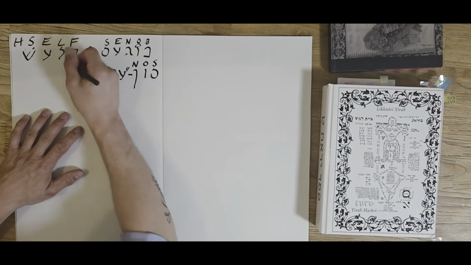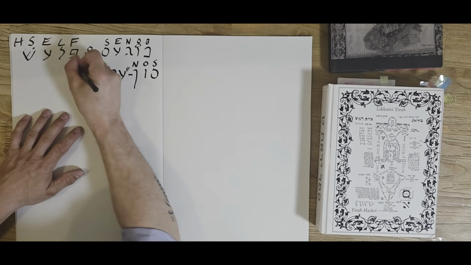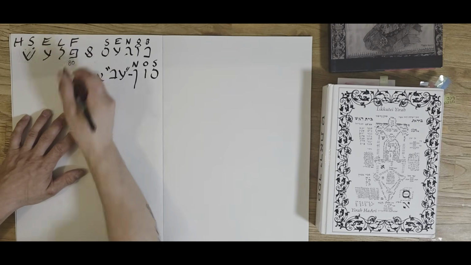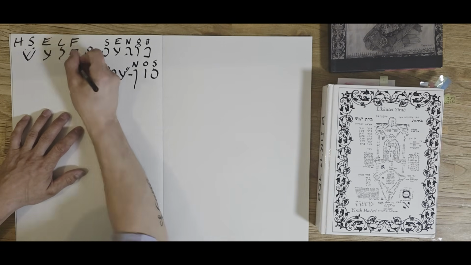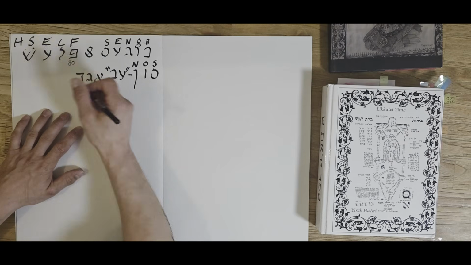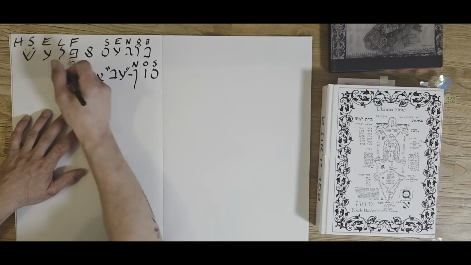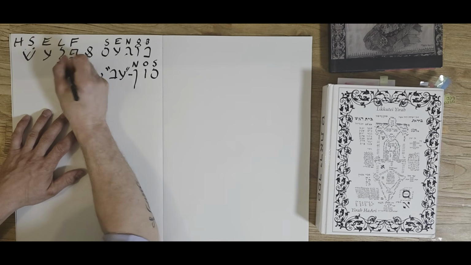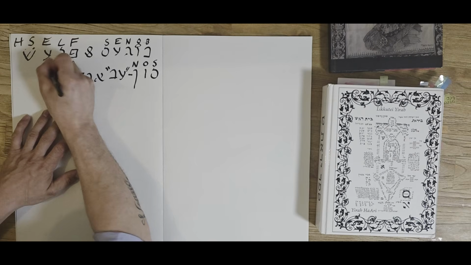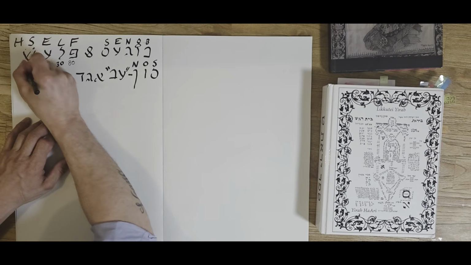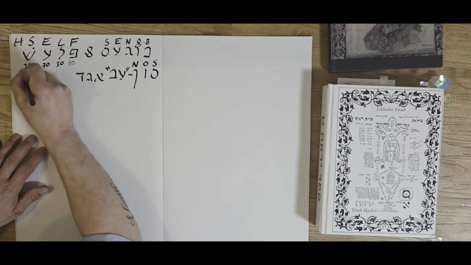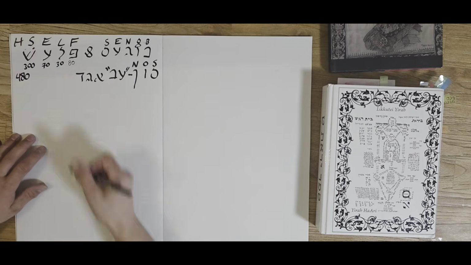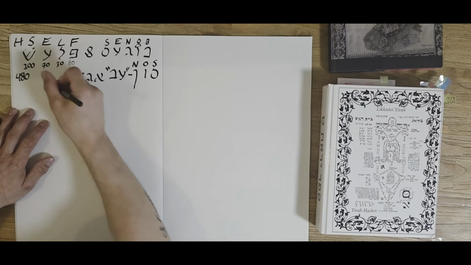Okay, so this, the Fe, this is mouth or Yesod or 80. In this case, we'll do first the gematria. 80, this is 30, this is 70. So that makes 180, and 300 is 480. Which is interesting. It's the value of Lilith.